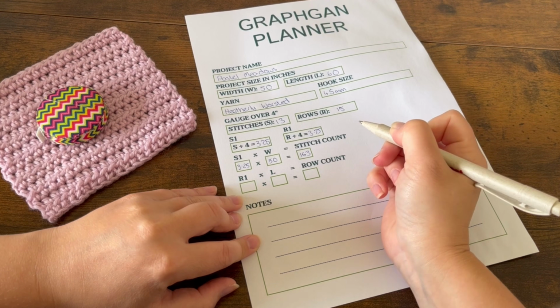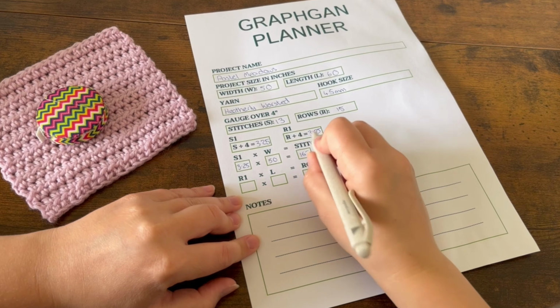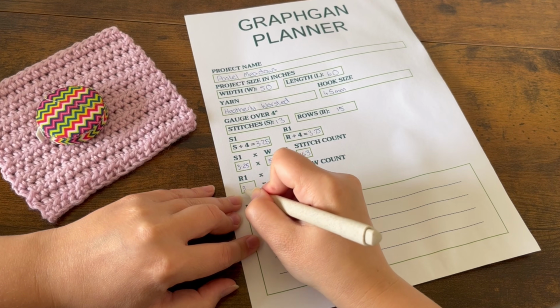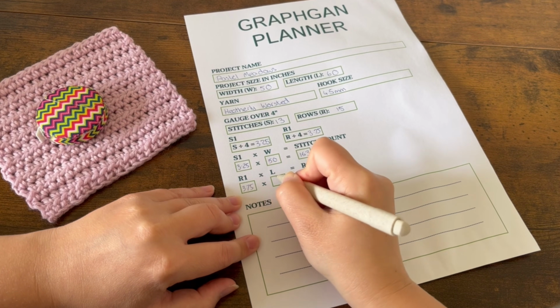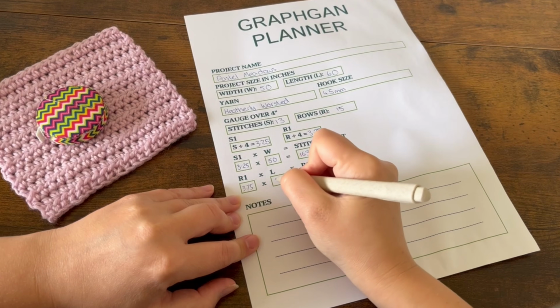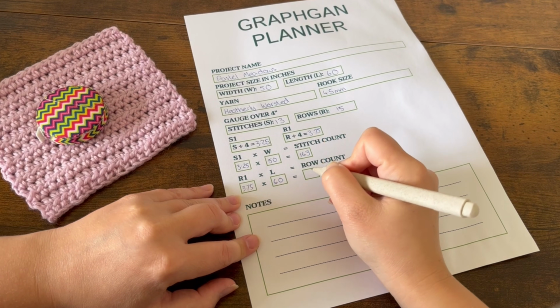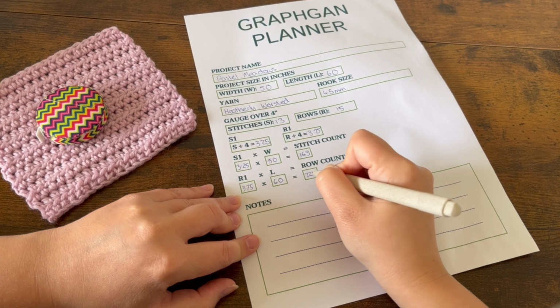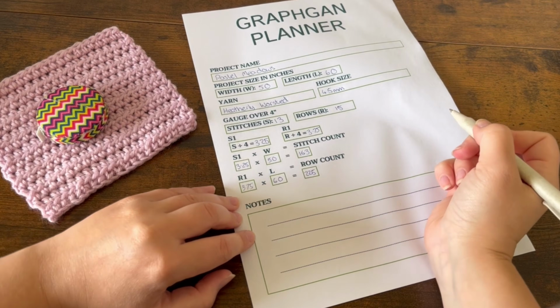We're going to do a similar calculation as before. Take the R1 number and multiply it by the desired blanket length in inches. If you have a decimal point, round it up to the nearest whole number, and that number is your row count. Now that you have your stitch and row counts, it's time to create your chart using Stitch Fiddle.